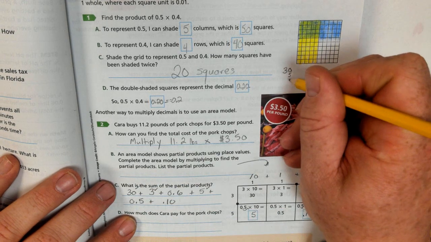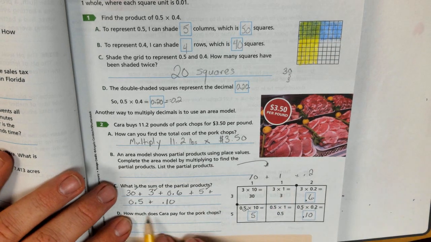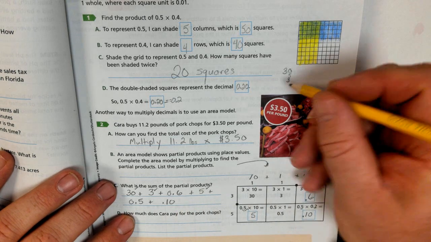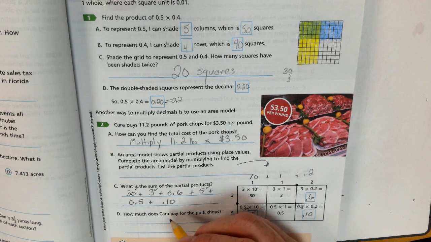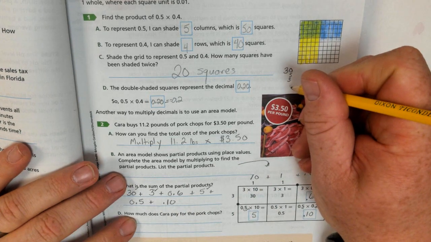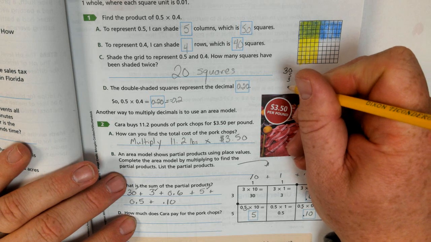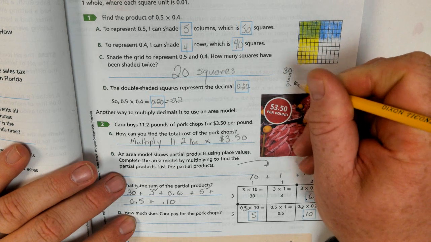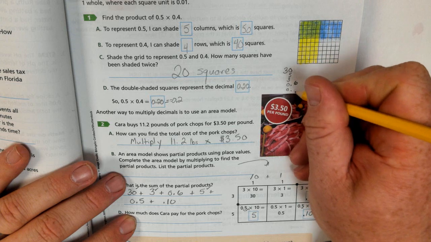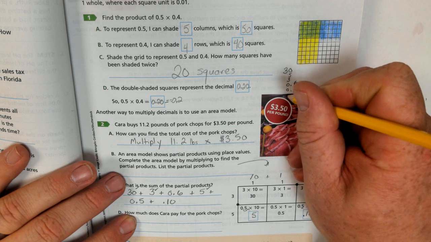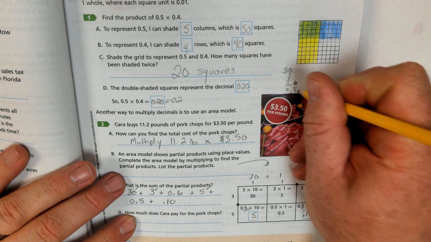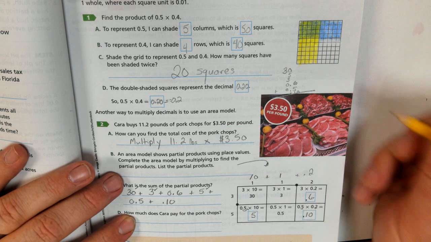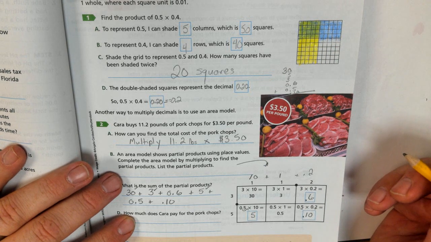Next biggest whole number is 3. Now I've got these 3 decimals, so the thing I need to make sure of is that my decimal points are lined up. So I have 0.6, 0.5, and 0.10. Okay.